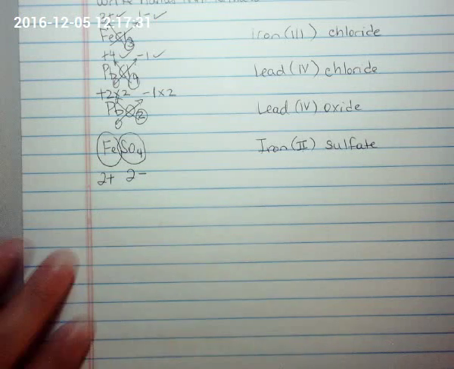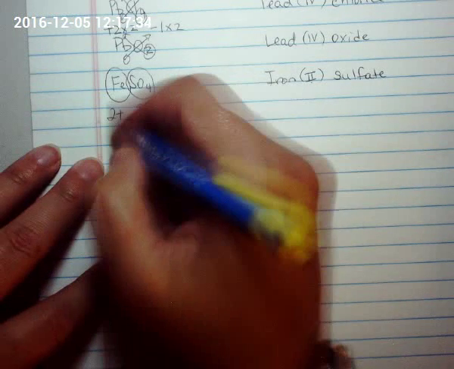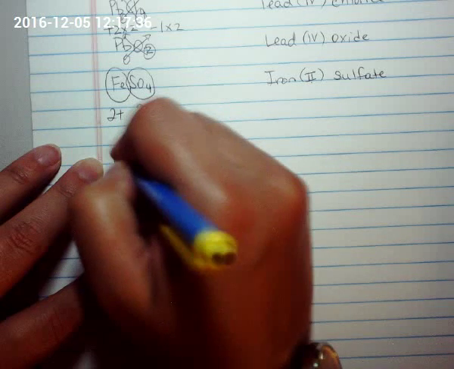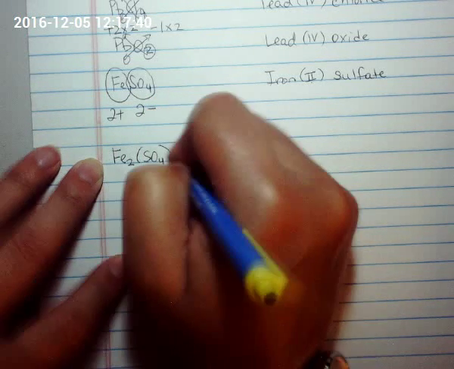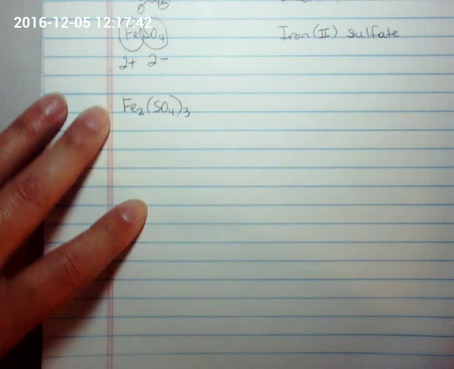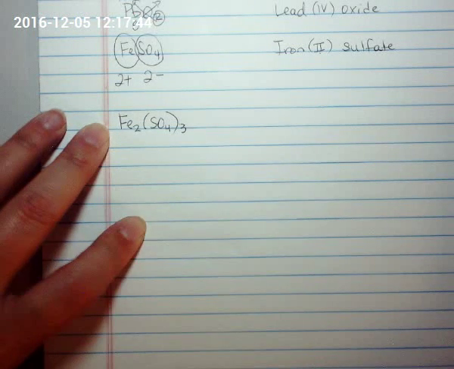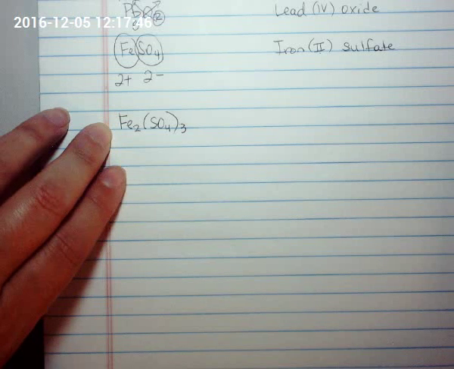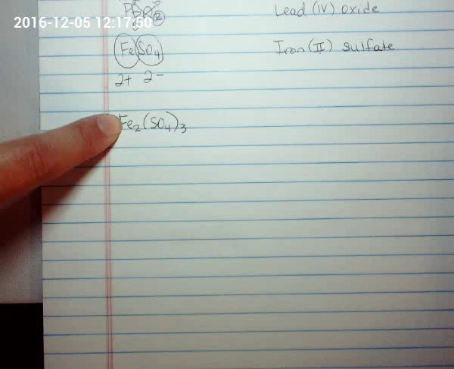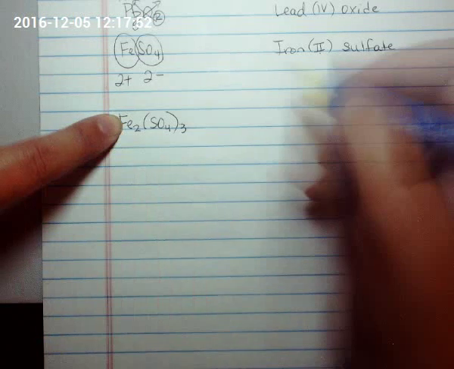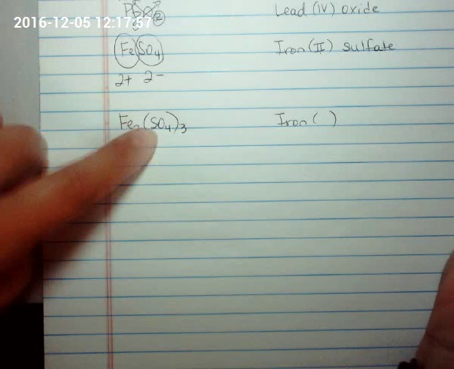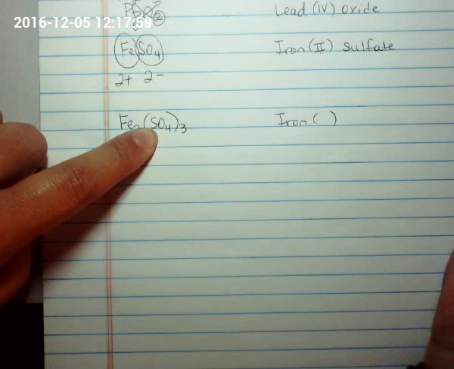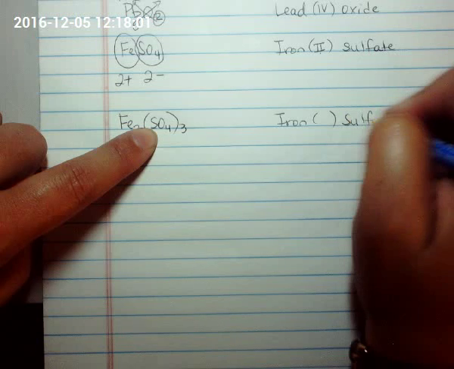All right, let's do another one. How about this one? Fe2(SO4)3. That exists as well. Again, is that a D block element in the front? Yeah. So how does the name start? Iron with a Roman numeral of some kind, right? What's SO4? Sulfate. Because you memorize the name.